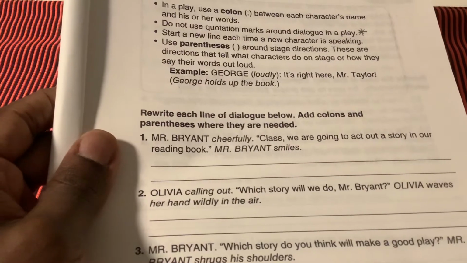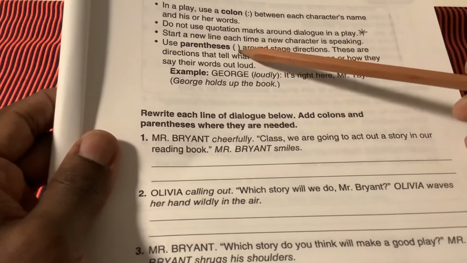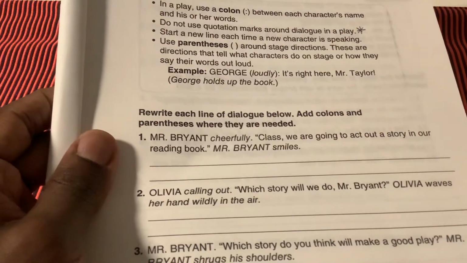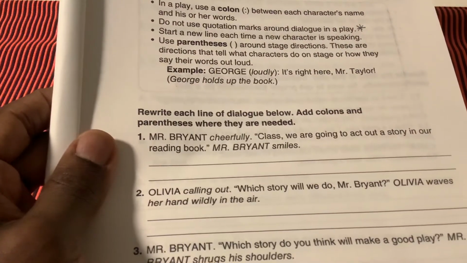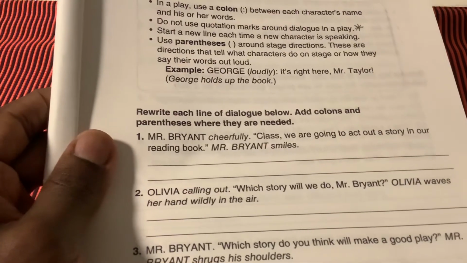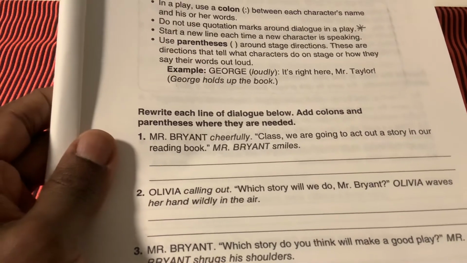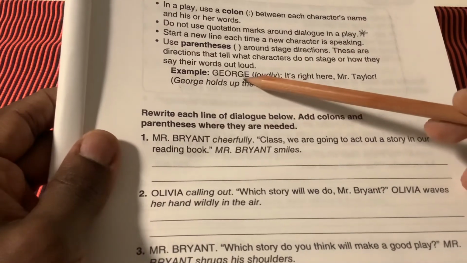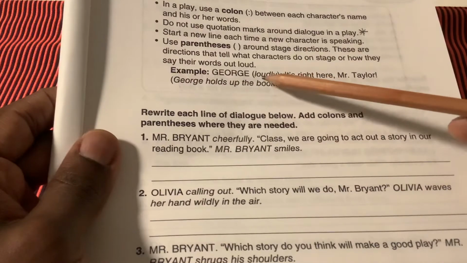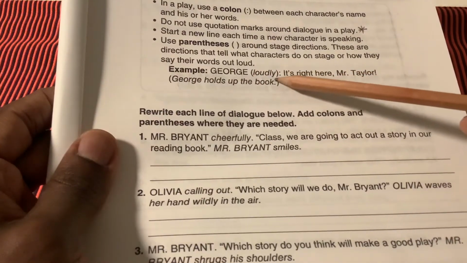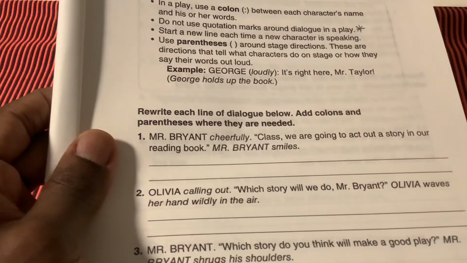Point number 4. Use parentheses, these are our parentheses, around stage directions. These are directions that tell what characters do on stage or how they say their words out loud. For example, George is supposed to talk loudly, so we put parentheses around the direction of what he is supposed to do.